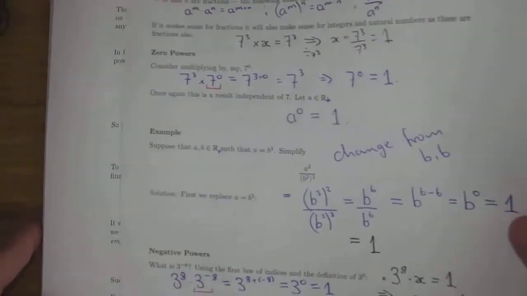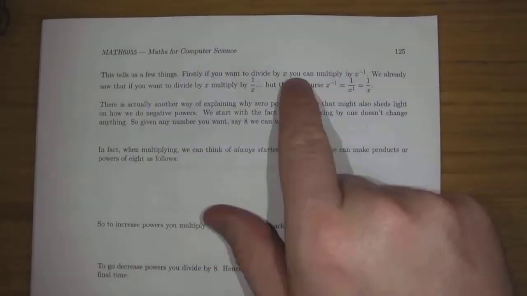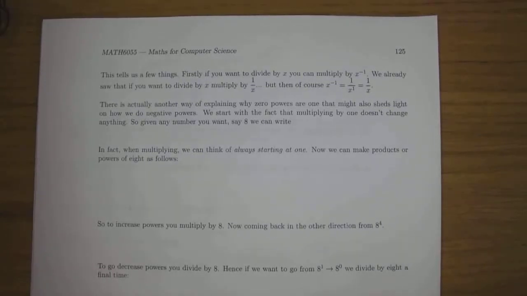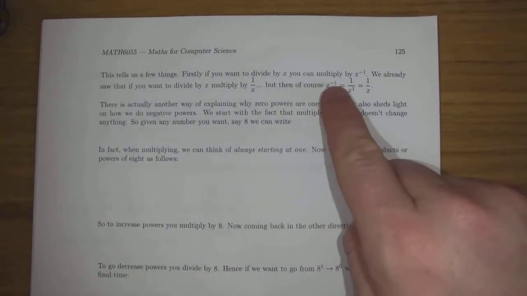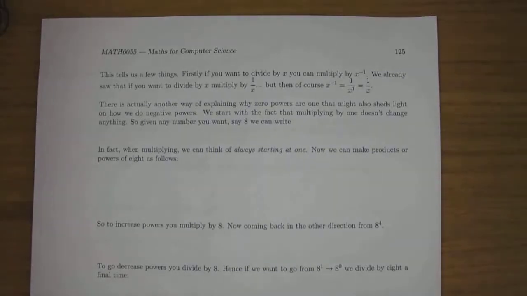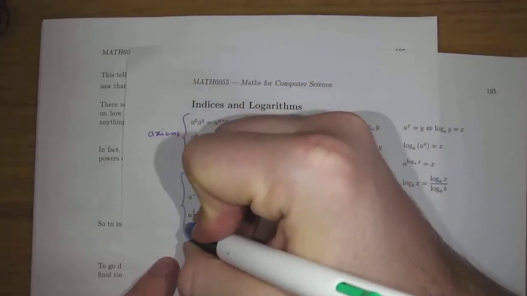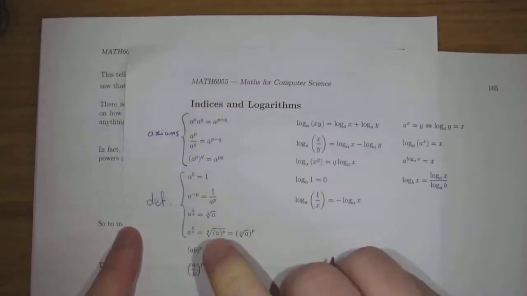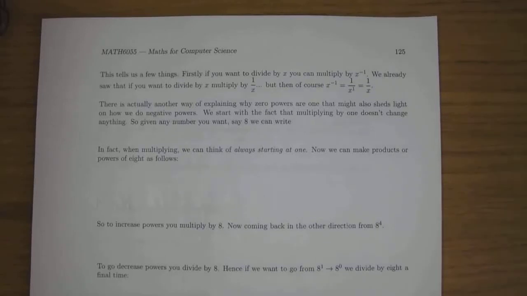Yeah, okay. So this thing tells us a few things. If you want to divide by x, you can multiply by x to the minus 1. We already said if you want to divide by x, multiply by 1 over x. And then it's just all consistent because from the definition we have, we'll call those things axioms, and then these are going to be definitions that are consistent with the axioms. So we also have x to the minus 1 means 1 over x. There's actually another way of explaining why 0 powers are 1 that might also shed light on how we do negative powers.